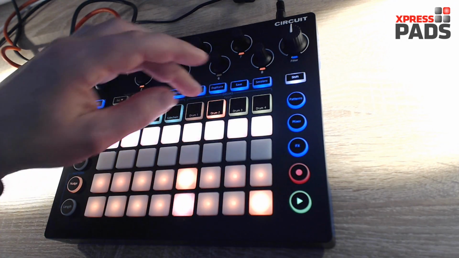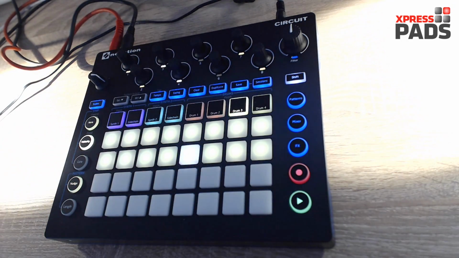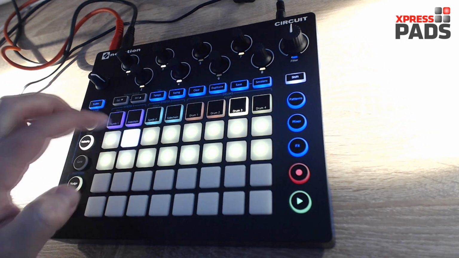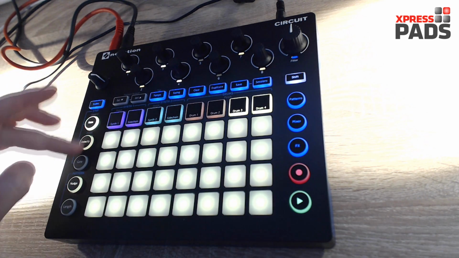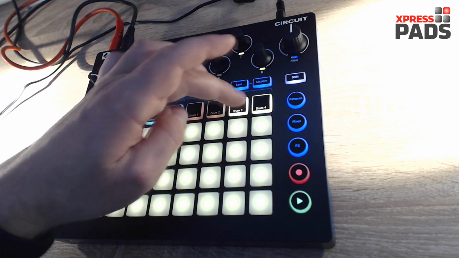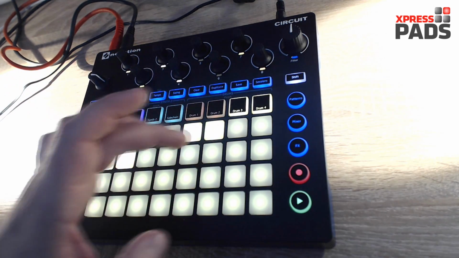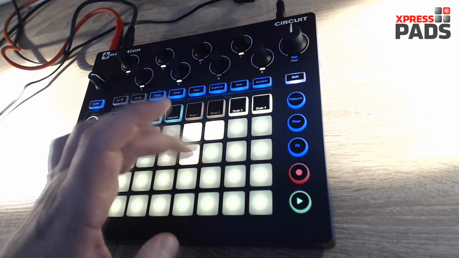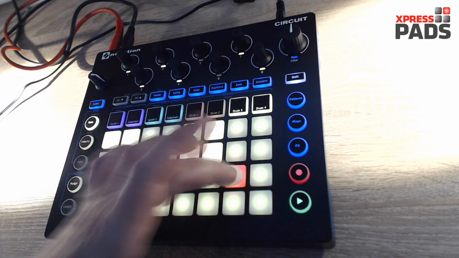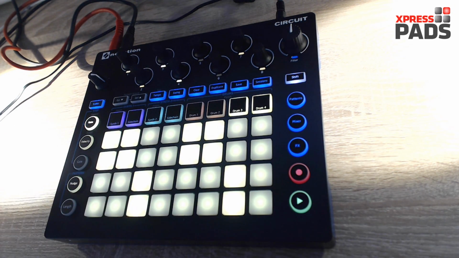Okay, so next I would add a hi-hat pattern. So I start with, go to note mode here, not in velocity mode. So when I am on drum 3, I will just enter a couple of closed hi-hats and also some open hi-hats, and then it sounds like that.